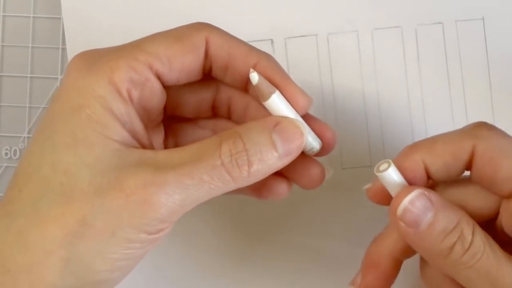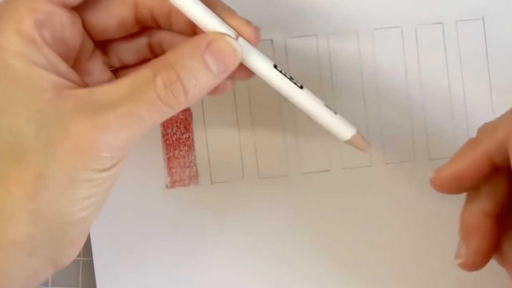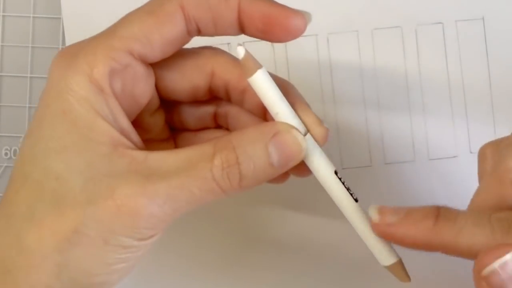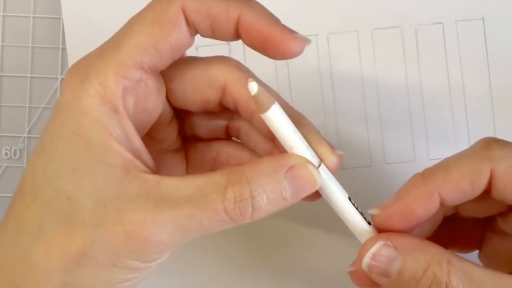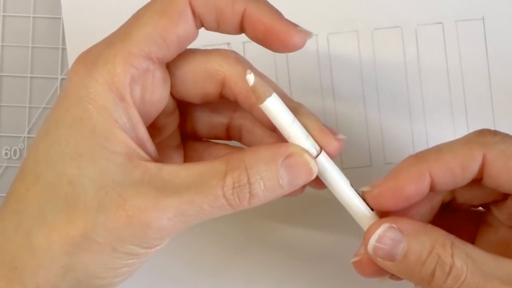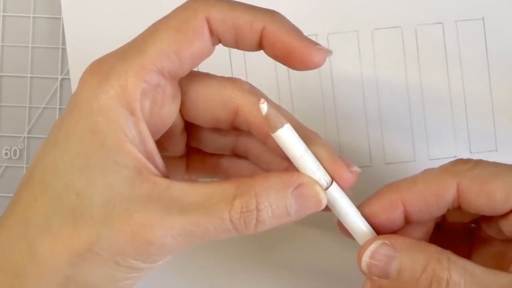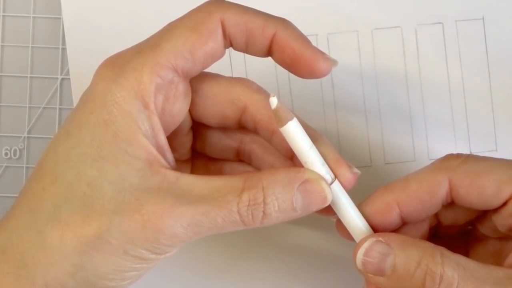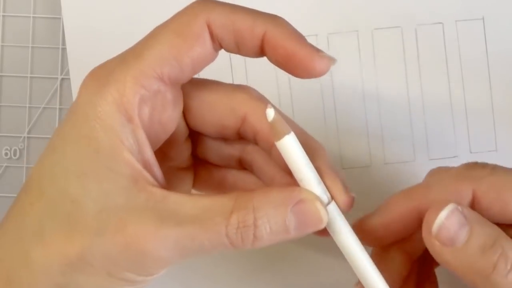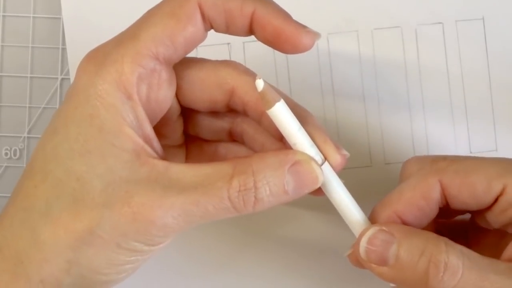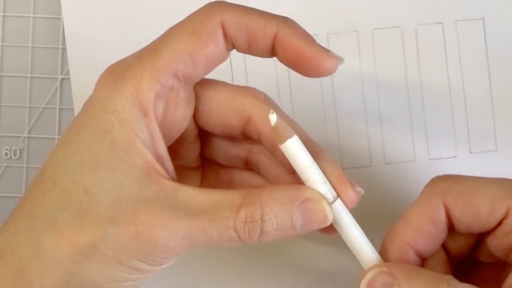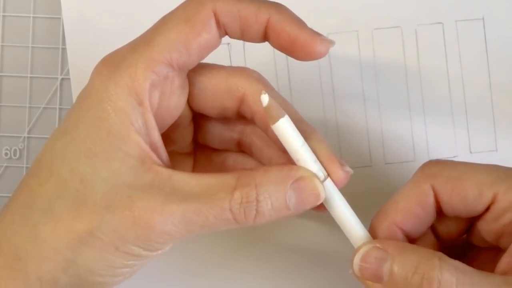And so I don't know how many of you know that you could actually take the two pencils and you can glue them together and make a bigger pencil. So this way you don't waste your white Prismacolors, because you know how important white Prismacolors are. It's my most used pencil, and I have so many little tiny nubs like this. So this is just really, really important.